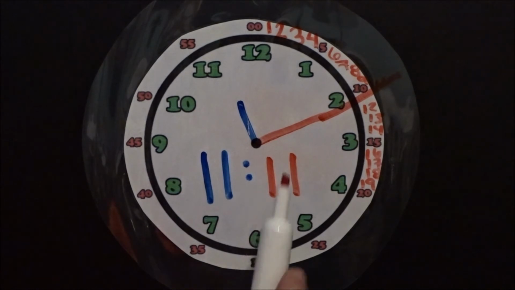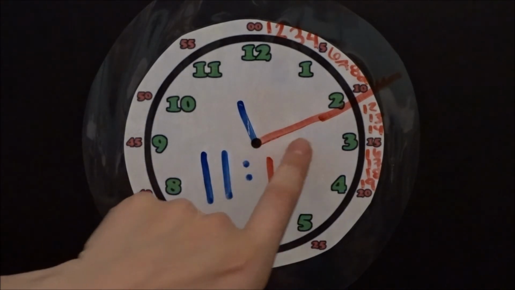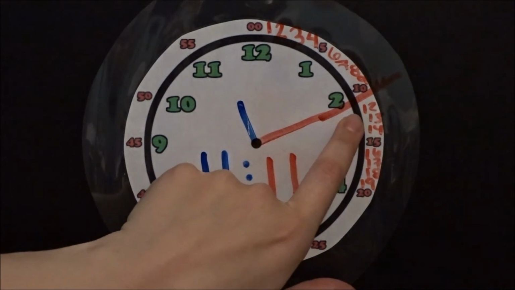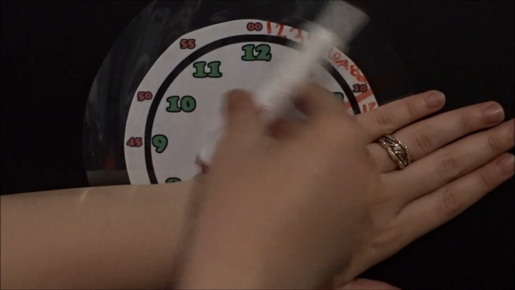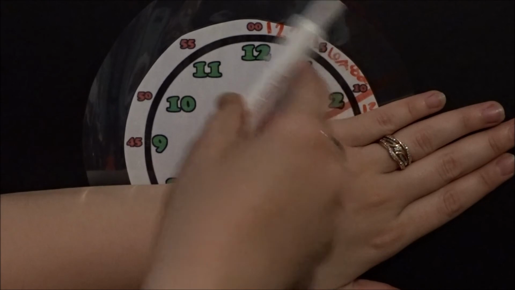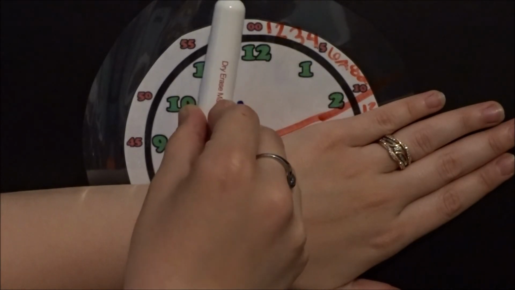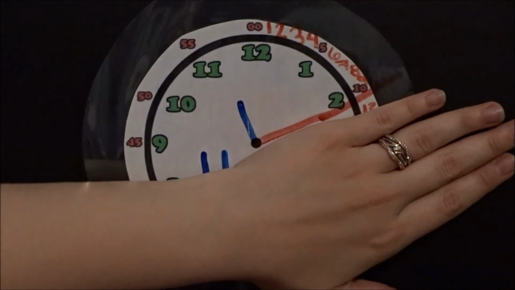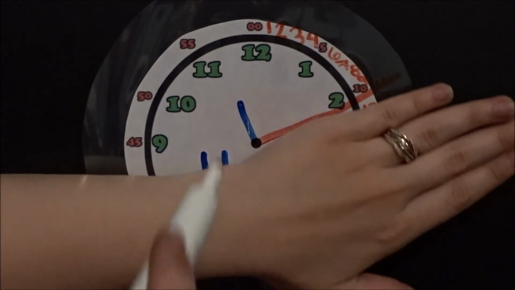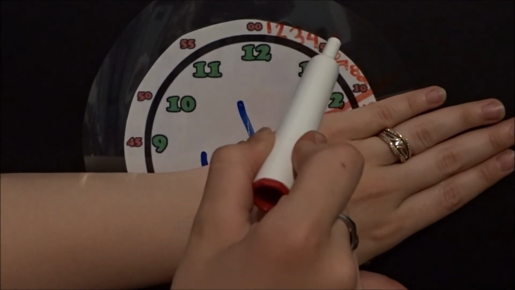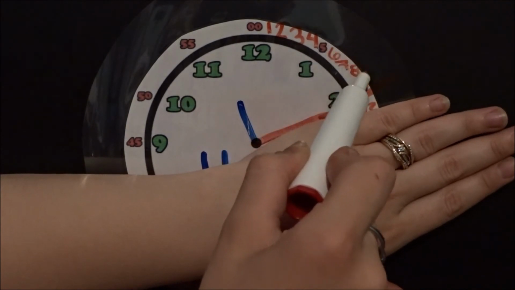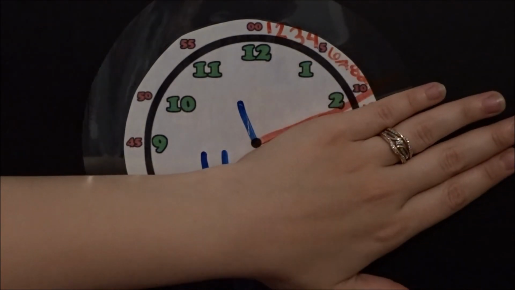And again, we know that because our minute hand is here. So our minute hand is pointing this way. So we know that we need to include all the minutes from where it's pointing up until the 12. And if we wanted to, we could count them too. Every minute. 1, 2, 3, 4, 5, 6, 7, 8, 9, 10, 11.